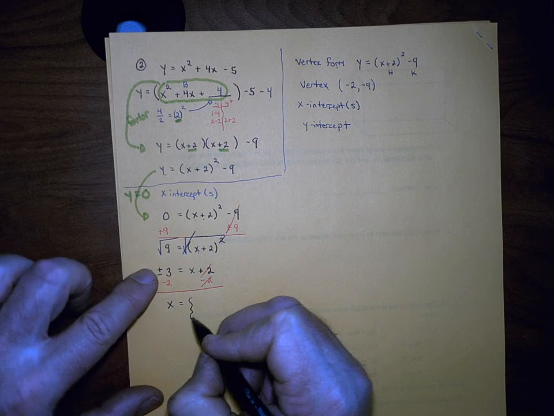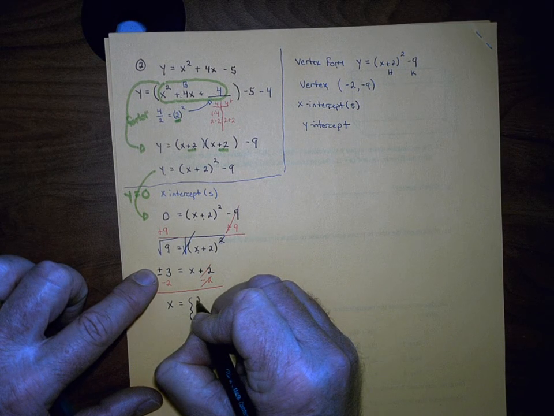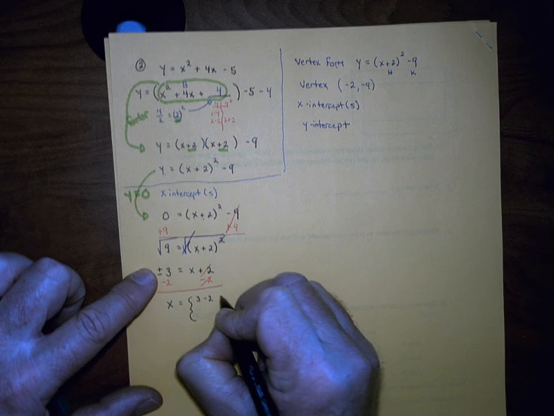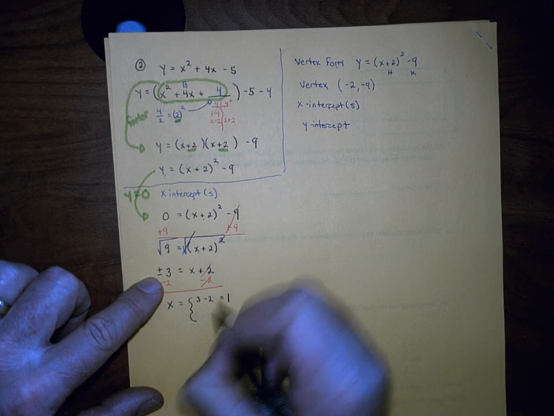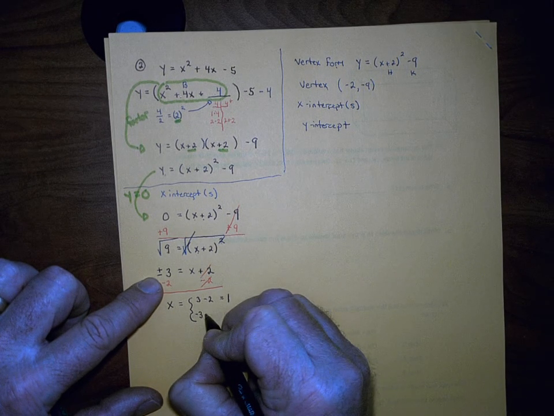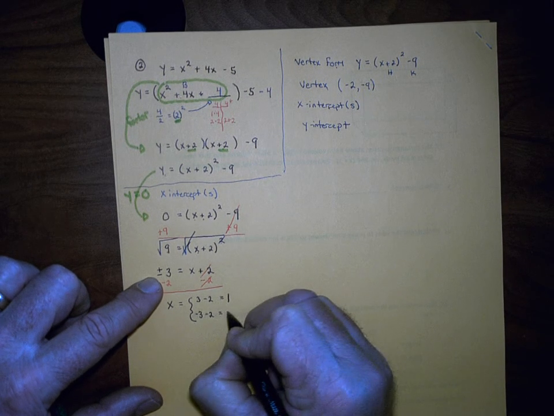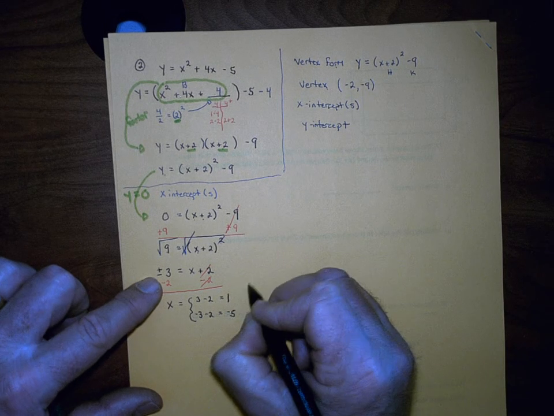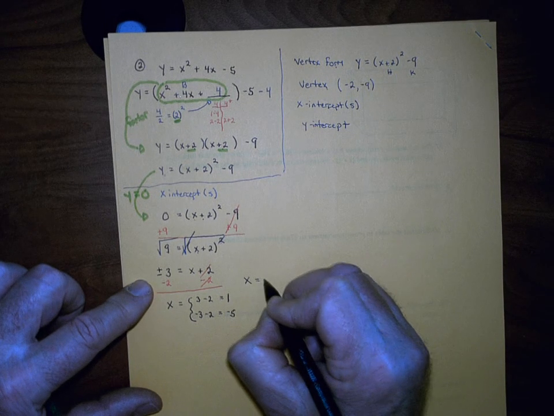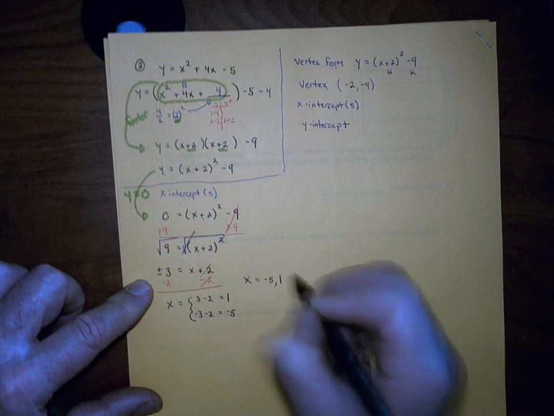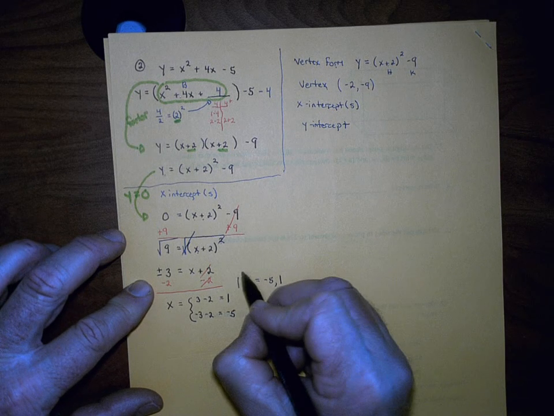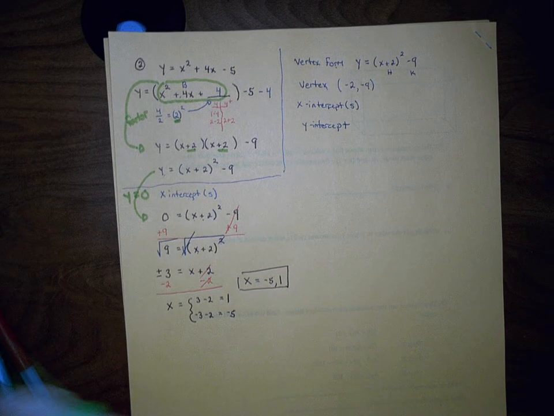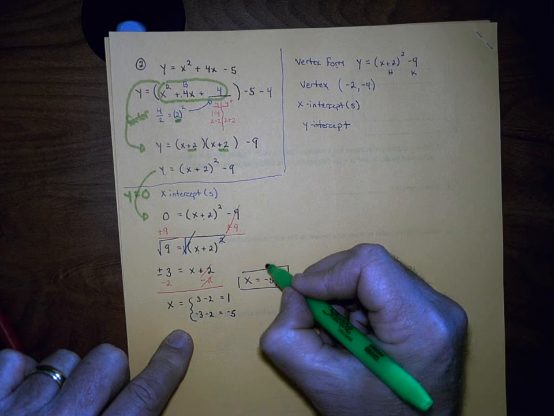One of your answers will be positive 3 minus 2. Well, that's equal to 1. And then your other answer will be negative 3 minus 2. That's equal to negative 5. So we get x is equal to negative 5, comma 1. Those 2 answers right there, those are your x-intercepts.